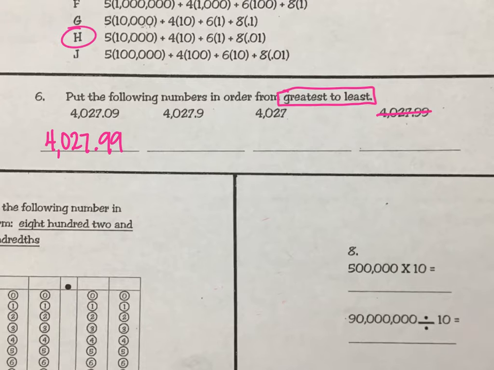What would come next, Paisley? 4,027 and 900. Not 9 hundredths. What would it be, Miles? 9 tenths, right? 4,027 and 9 tenths. Okay, remember you have to line the decimals up to start comparing, and you have to fill in with some zeros.